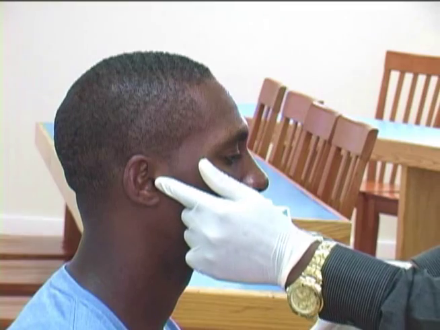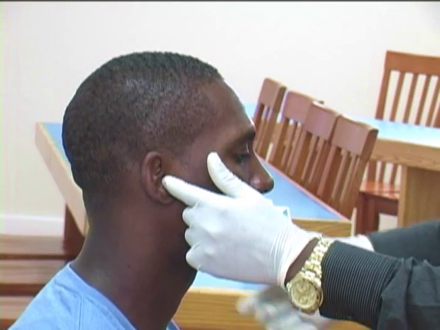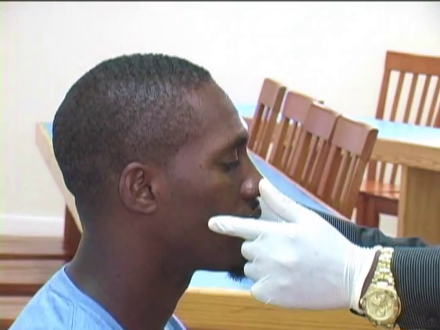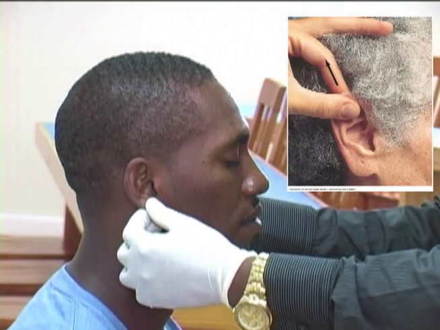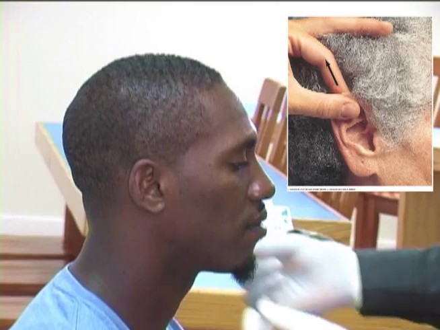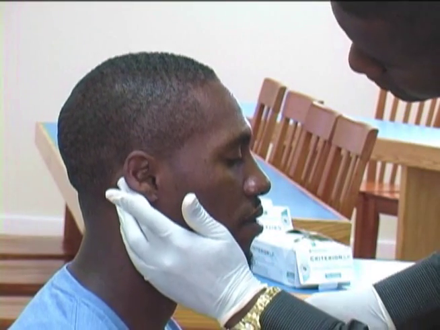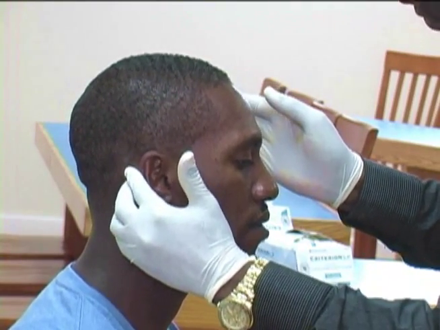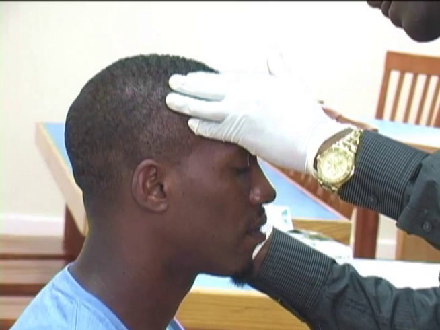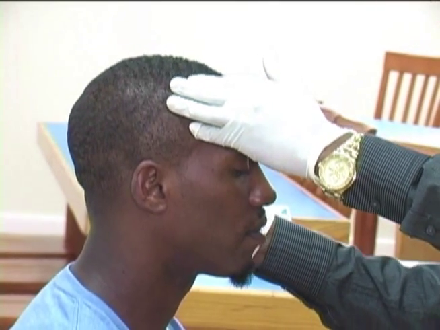Press the tragus against the external ear or pull the external ear up and down. If pain is elicited, an infection of the external auditory canal may be present. Press over the mastoid process. If pain is elicited, a middle ear infection or mastoiditis is likely. Swelling, tenderness, and redness may indicate polychondritis.